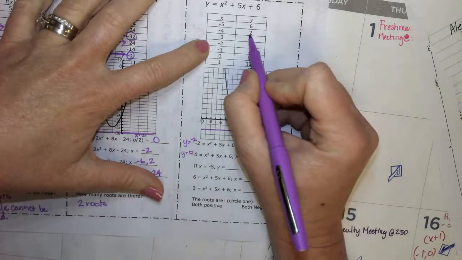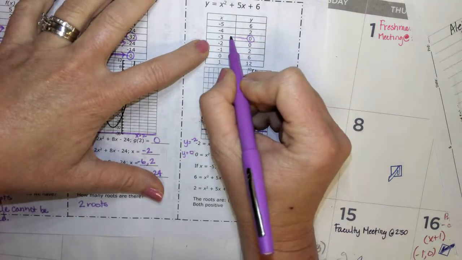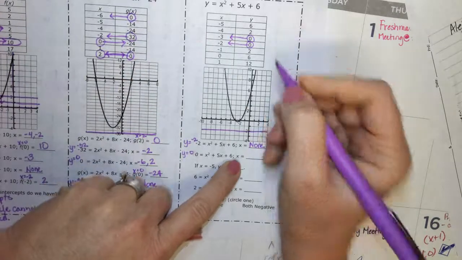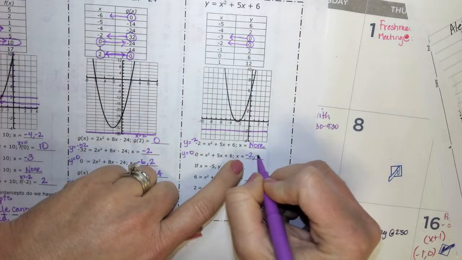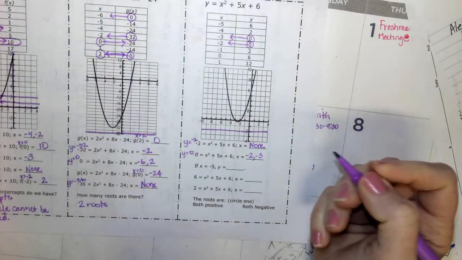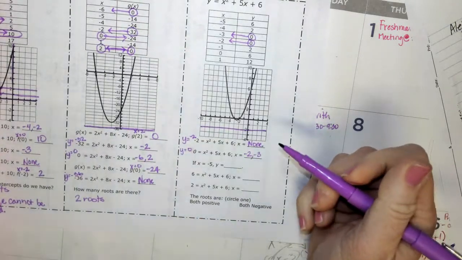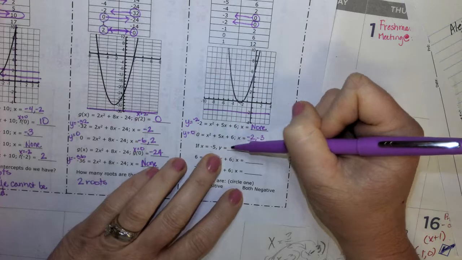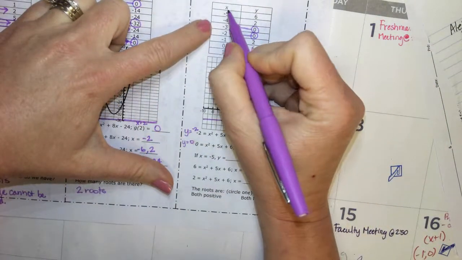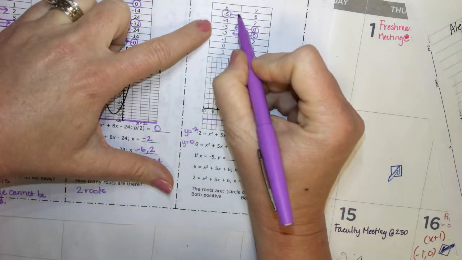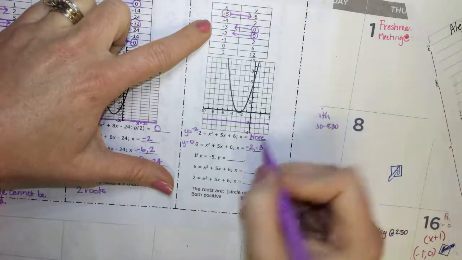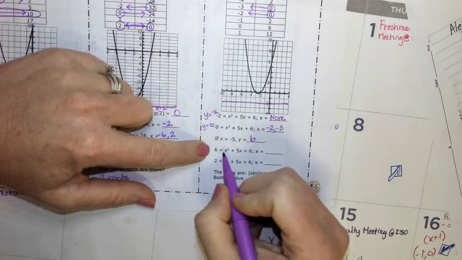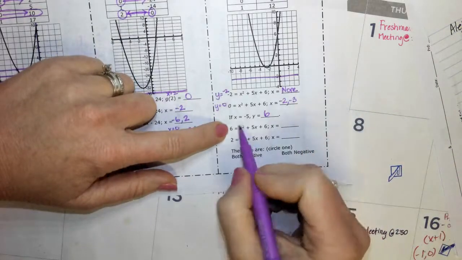Alright, for the next one we have an output value of 0, so that means y equals 0. So when y equals 0, I have an input value, or x value, of negative 3 and negative 2, so x is going to equal negative 2 and negative 3. Okay, so on the next one it says if x equals negative 5, it wants to know what y is. So when x is negative 5, I see that my y value is 6. So y equals 6.